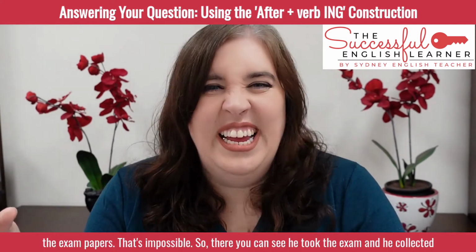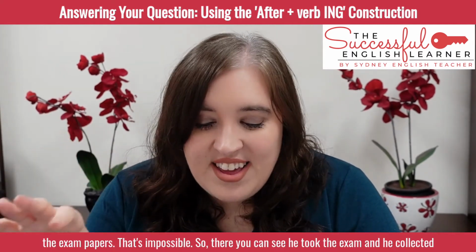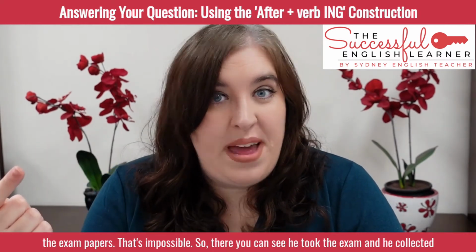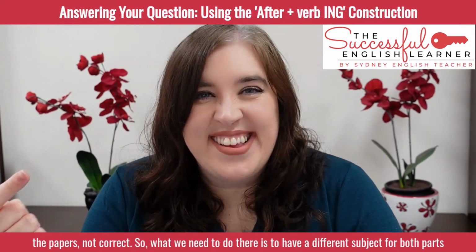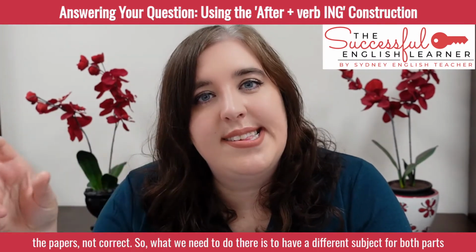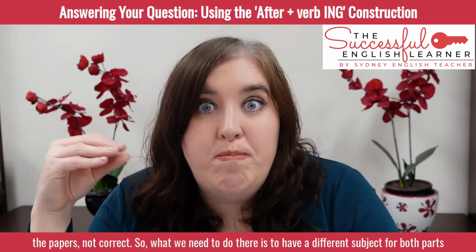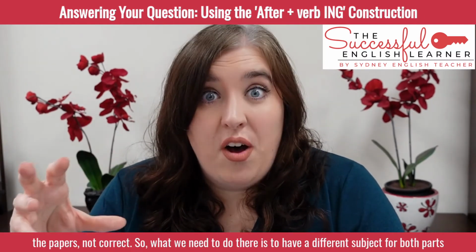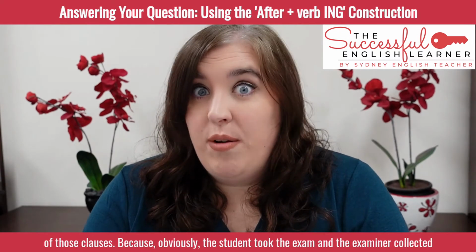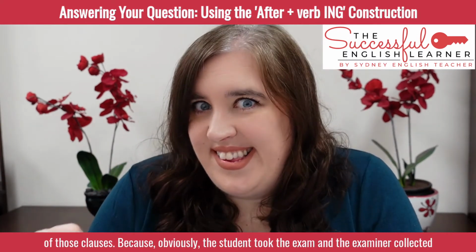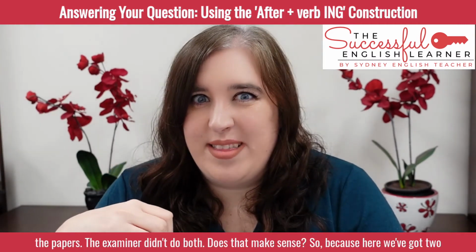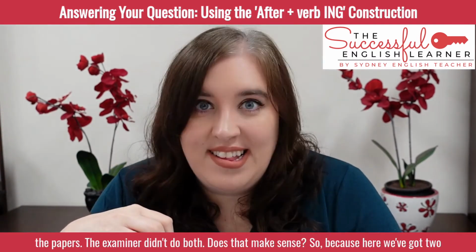That's impossible. So there you can see he took the exam and he collected the papers. Not correct. So what we need to do there is to have a different subject for both parts of those clauses. Because obviously, the student took the exam and the examiner collected the papers. The examiner didn't do both.